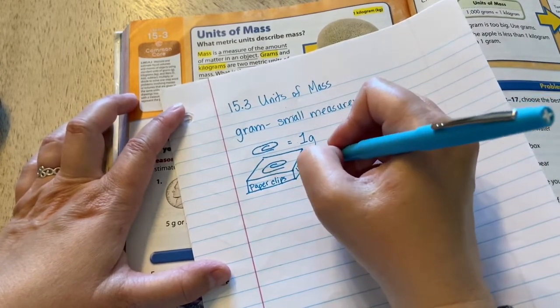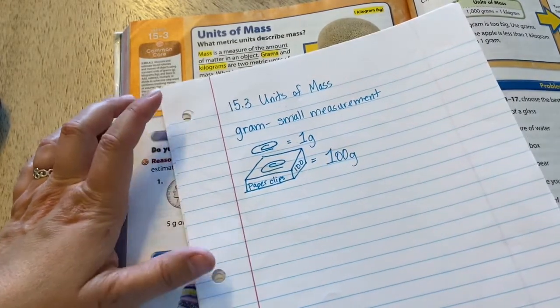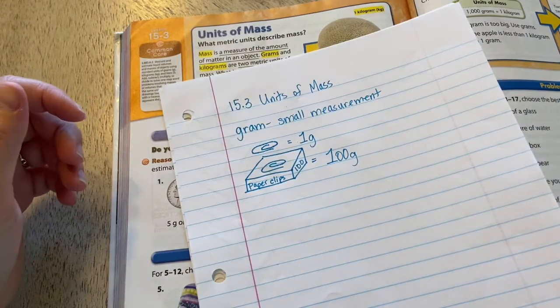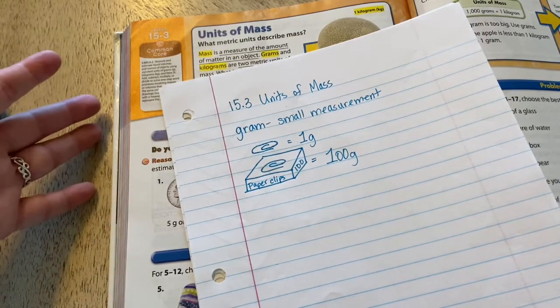Then you have, of course, 100 grams in a box of 100 paper clips. Okay, so let's move on to our larger measurement.